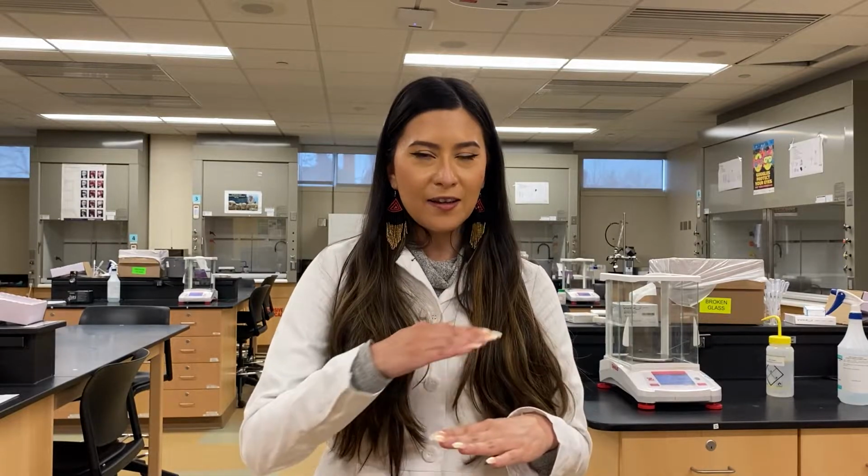And each layer that we're going to create is going to have a different type of filtration property for us. For example, rocks are going to filter out all of those large particles, like maybe even bugs that might be going through with our water as they enter into our groundwater resources.